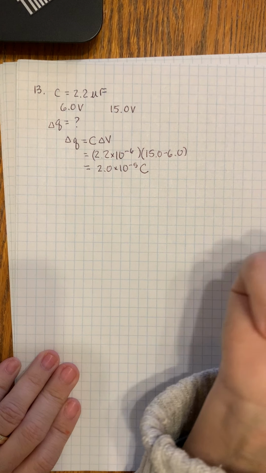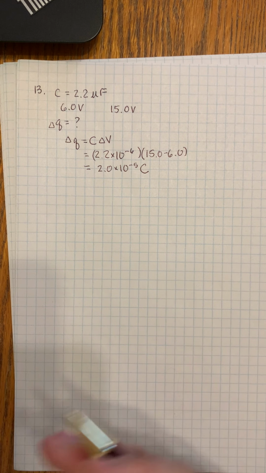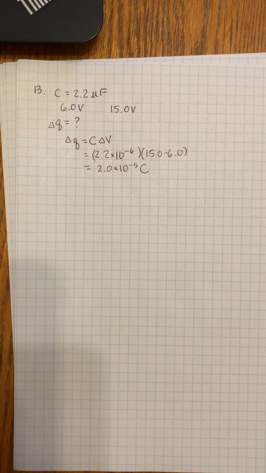Now, I know, guys, this is crazy. The C's are all over the place on this. You just have to keep in perspective what you're being asked and what the unit will be. And you'll always have that formula sheet in front of you, so that should help.